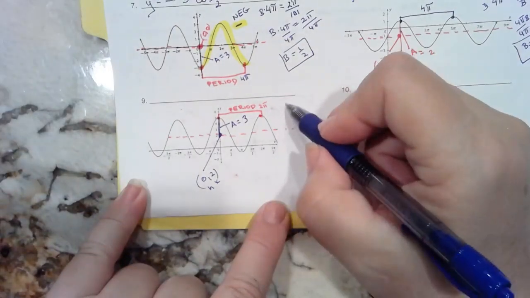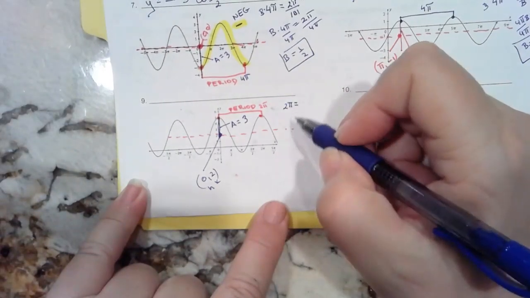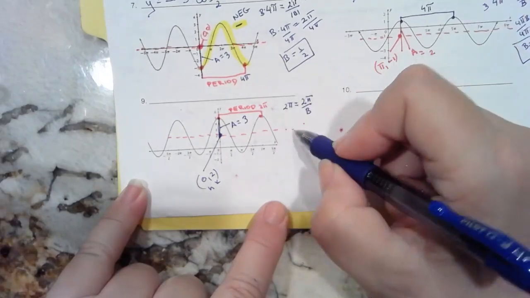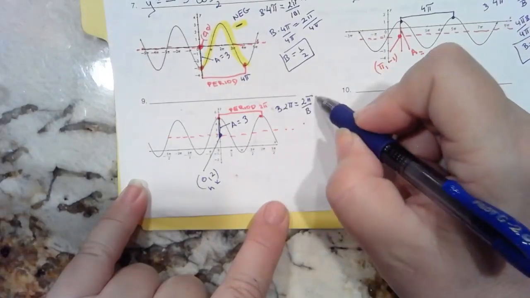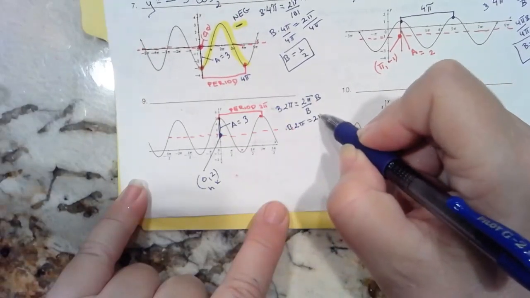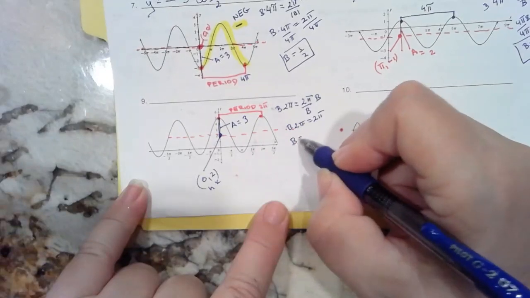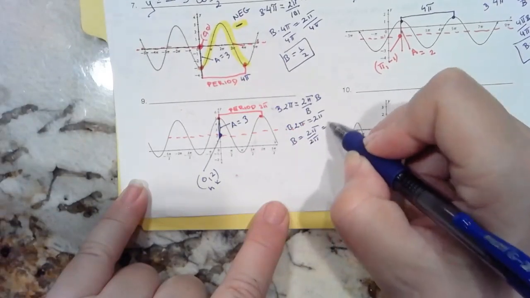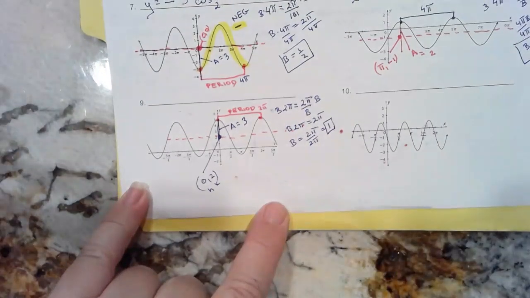Okay, so 2 pi is equal to 2 pi over B. So B times 2 pi equals 2 pi. B equals 2 pi over 2 pi, or 1. B is 1.